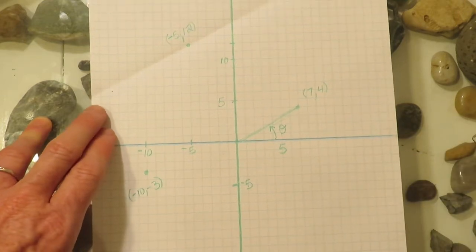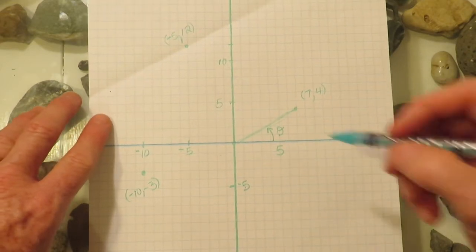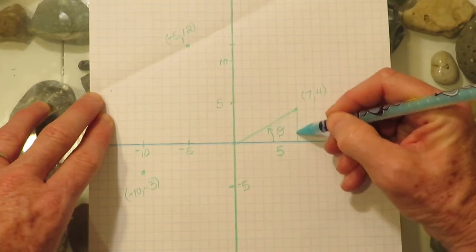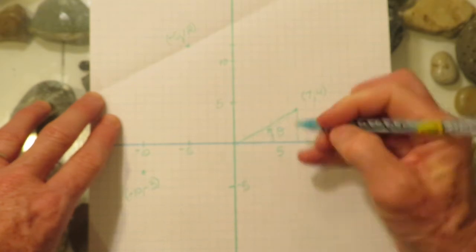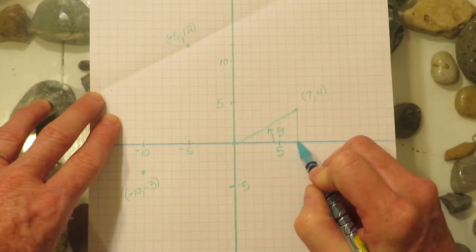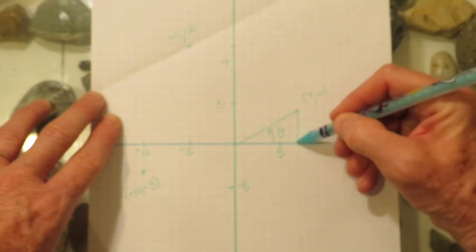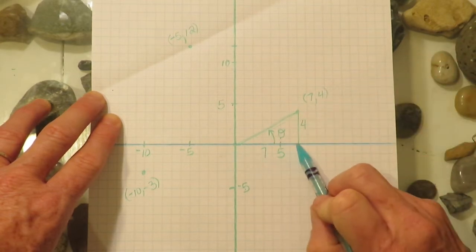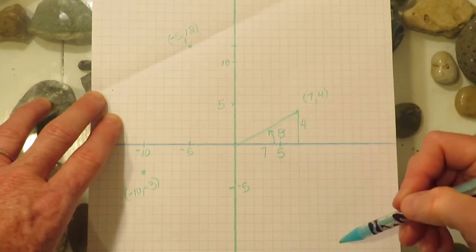So if I wanted to still get to the point 7, 4, I would need to rotate this appropriate angle. Well, as good trigonometry students, we can figure out that angle because I can see that this side of this right triangle is 7, that's the x, and this side of the right triangle, which is y, was 4. So I have a right triangle that is 7 by 4, and I can use inverse tangent to help me find that angle.